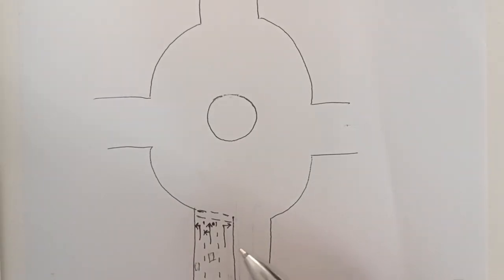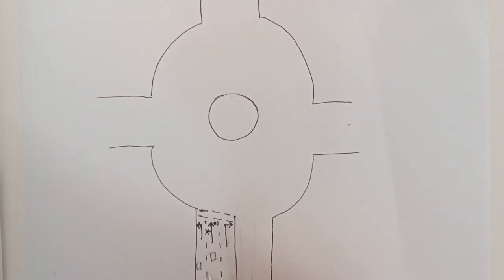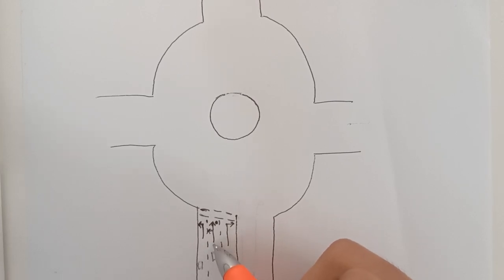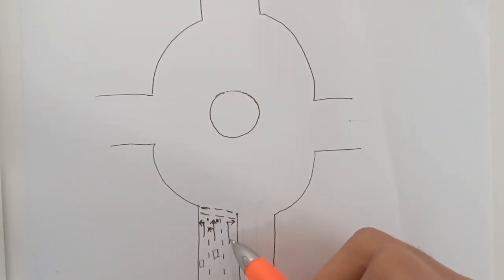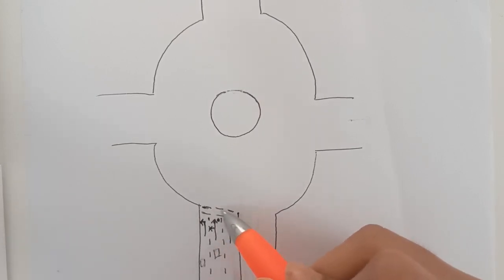Now we will discuss another important thing before entering any roundabout. This is a sample roundabout, and before the entrance of a roundabout, the entrance road is divided into 3 lanes. The first lane, that means the left lane, the arrow indicates that it is only left. The middle lane, the arrow indicates that it is both left and straight. And the third lane, the arrow indicates that it is only right. And this is the give way sign.